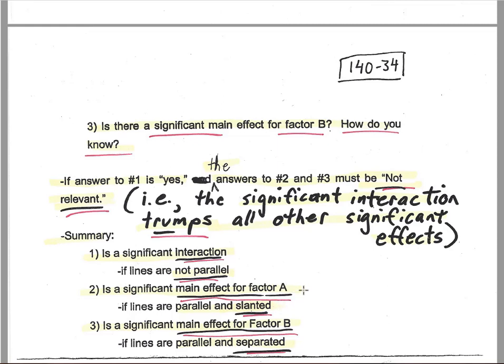You know there's a significant main effect for factor A if the lines are parallel but they're slanted, they're sloped. Finally, you know there's a significant main effect for factor B if the lines are parallel but they're separated from one another. There's nothing new here. It's the same information I gave you earlier, but I put it all together in one cheat sheet that you'll have in front of you as you go through the exercise.